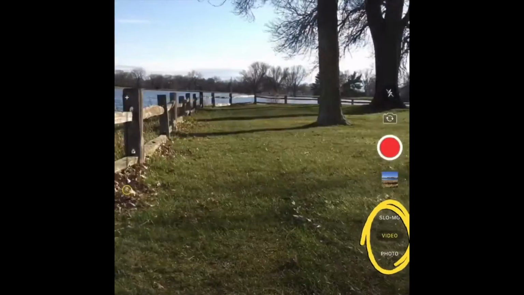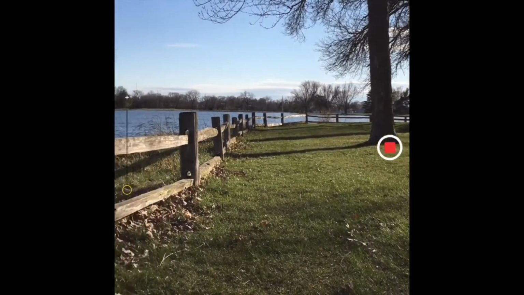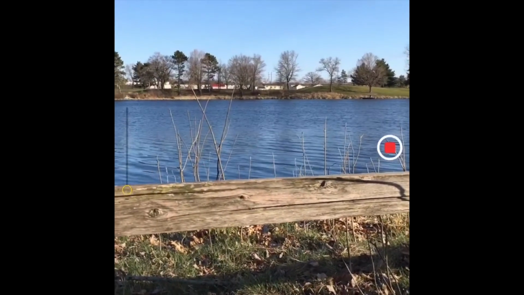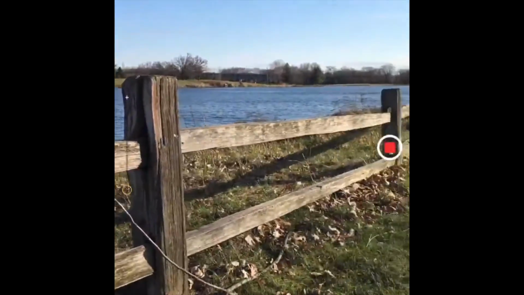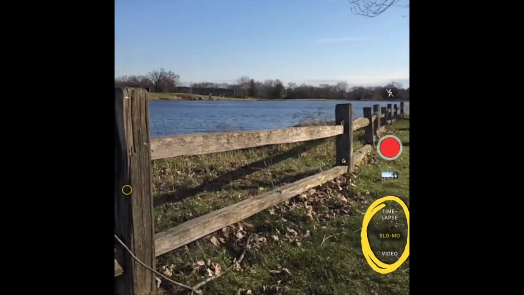Watch out for shadows. Swiping up from photo will give you video options. To record a video, press the shutter button. Record as long as you want, and when you are finished, tap the shutter button once again. You can also capture slow motion video.